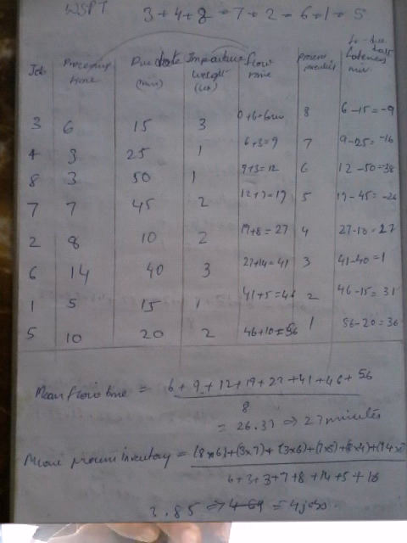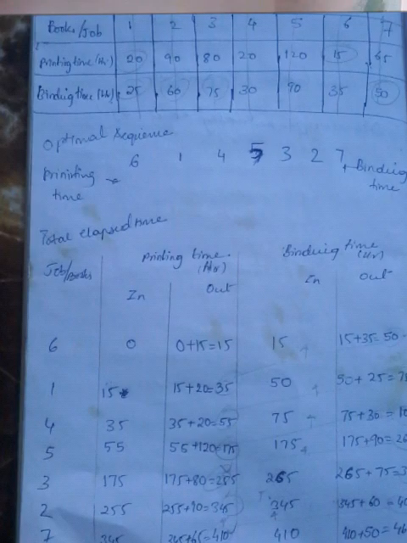Here first the process time has to be divided by the weight. After you found out SPT, WSPT and EDD, the main difference is: in SPT you arrange the process time, in WSPT, after you find Di by Wi, then you arrange by that weighted value, and in EDD you arrange the due date and then solve the problem.